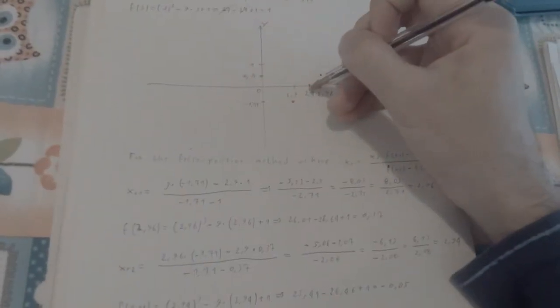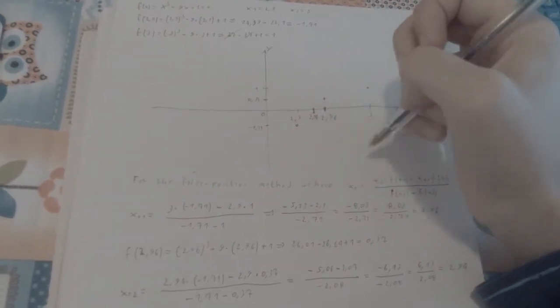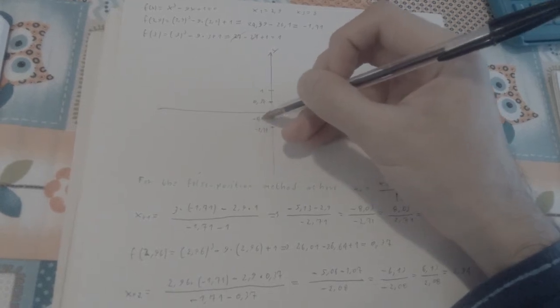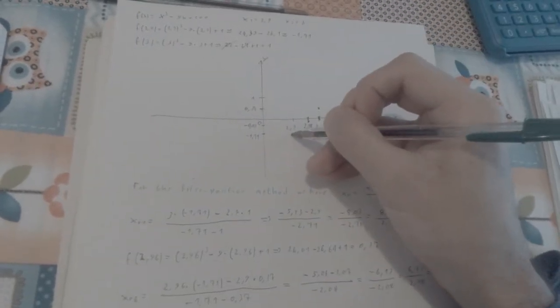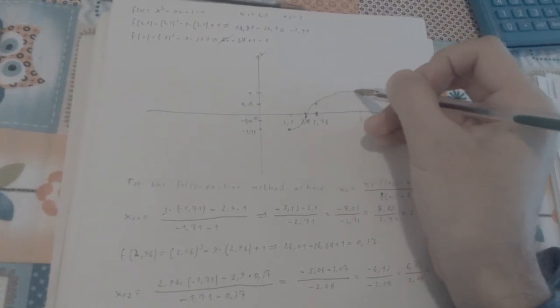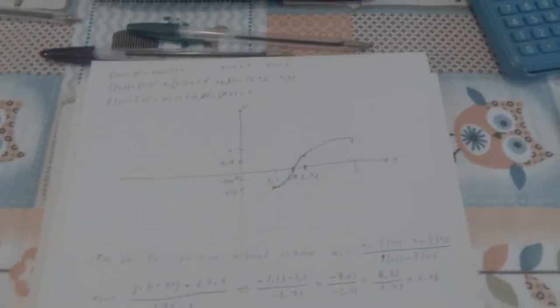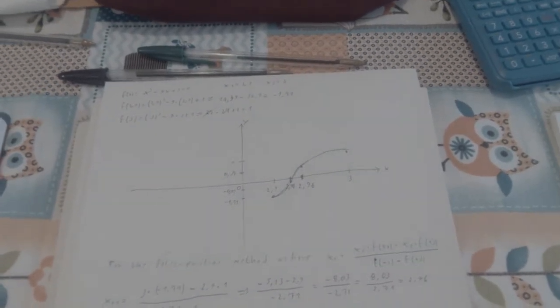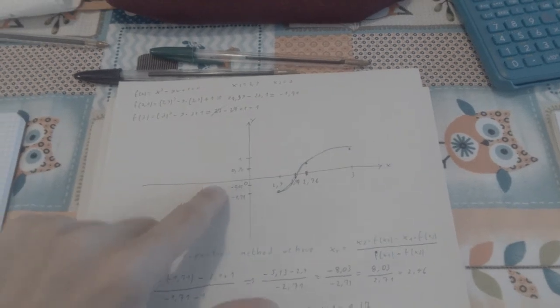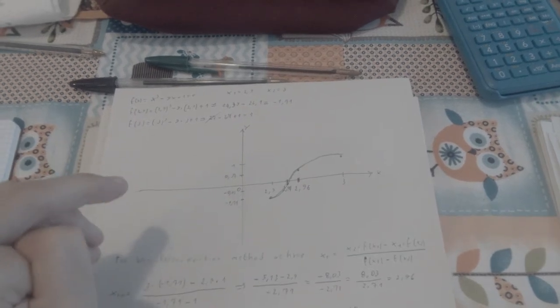So again, we get a negative value, but it's really close to 0. We get negative 0.05, like here. So we can expect our function to be like this and curve this way. So this is our best guess for this function. If we go on, we will again get a value closer to 0 here.